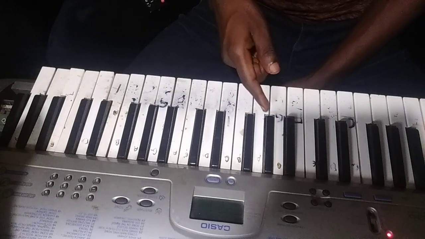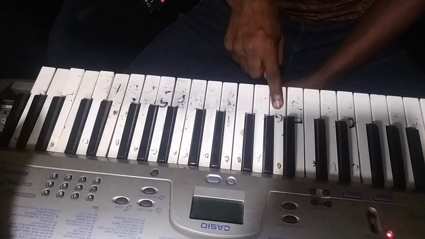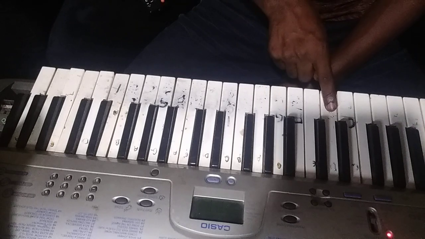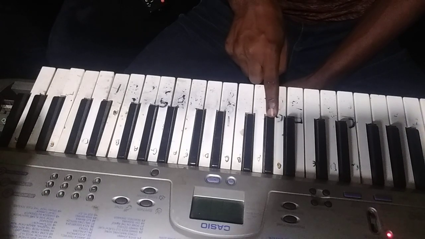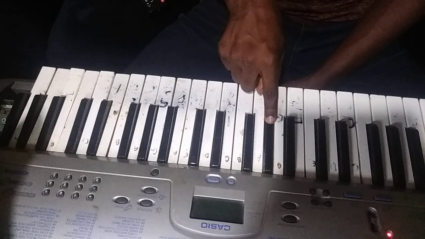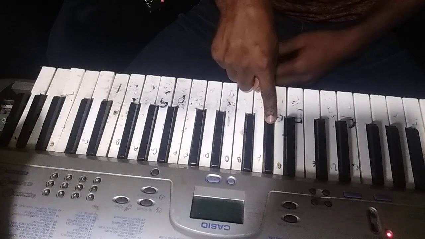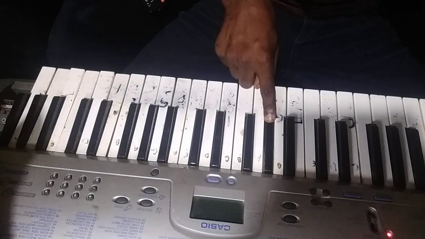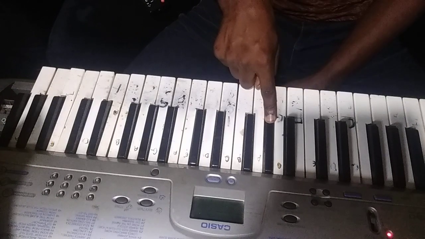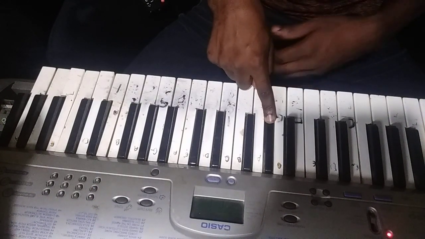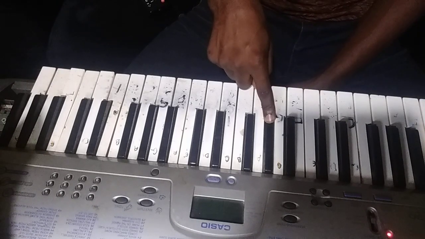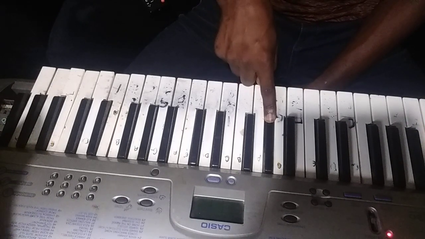Now let's look at G. If this is G, don't forget we have D, E, F, G. Then after G, we have a black key at the front of this. Now the black key at the front of this is called G sharp, which means sharp is always at the front of each letter. Now I'm going to explain the flat. The flat is always behind each letter, which means at the back of each letter.